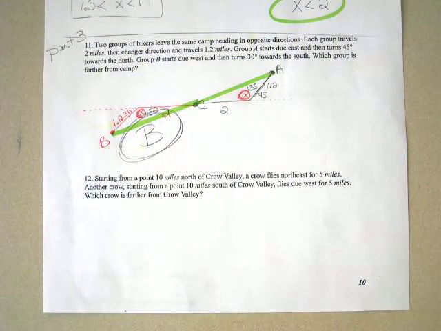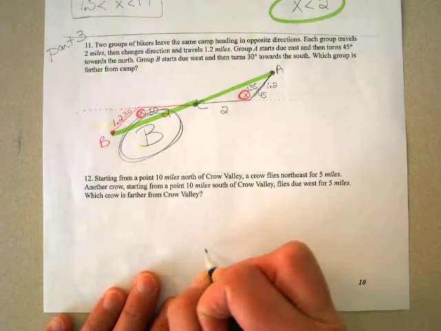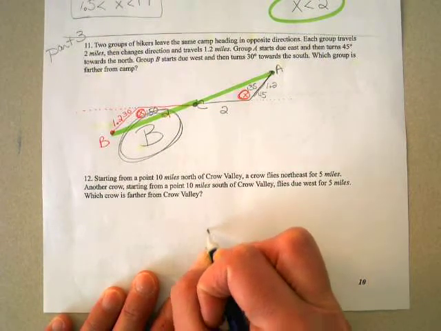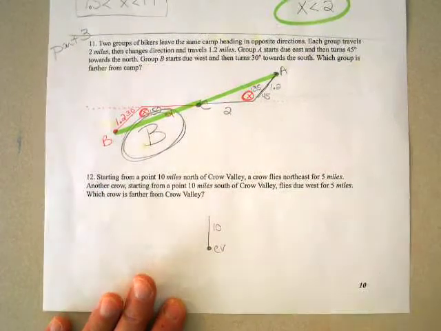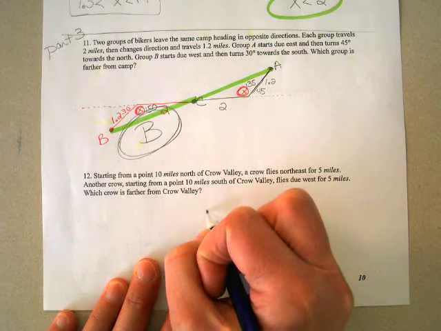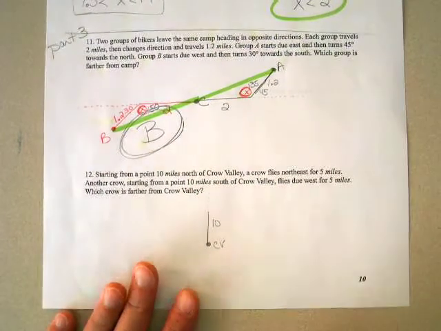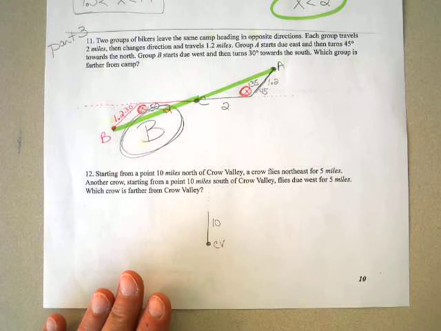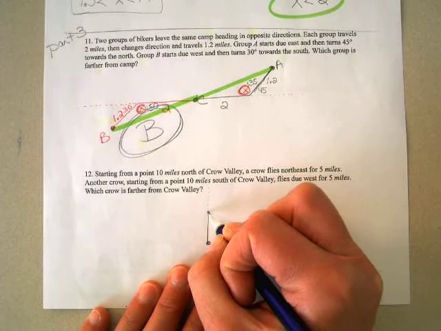Do you see any angles? At first, I thought, well, I'll just find the angles, and I'll do linear pair. And whoever's bigger, then I know I've got my answer. But there's no angles. So let's take a quick look. Starting at a point 10 miles north of Crow Valley, a crow flies northeast. Does it tell me what kind of an angle to make? Okay, so let's just kind of angle it northeast-ish.